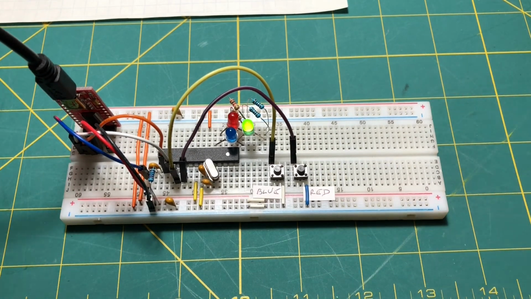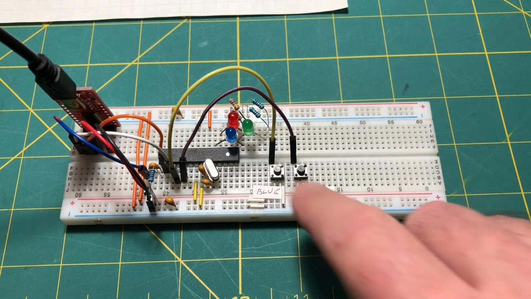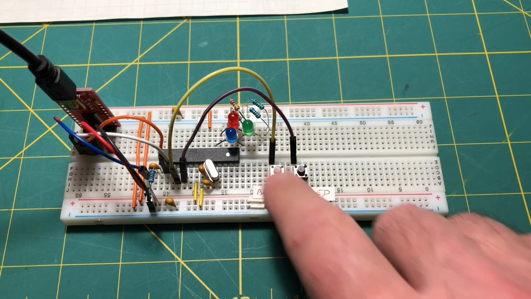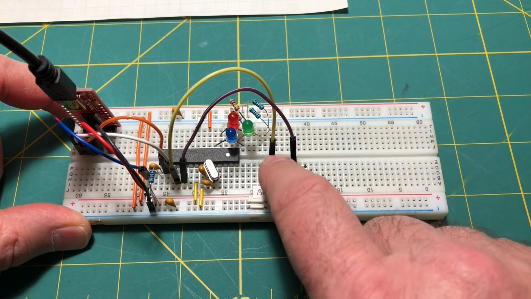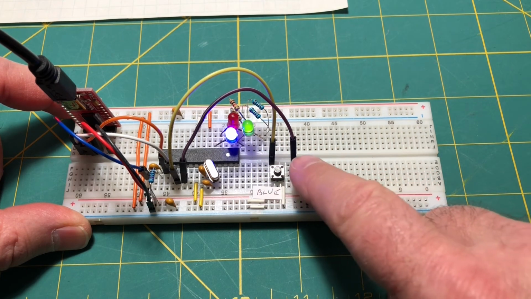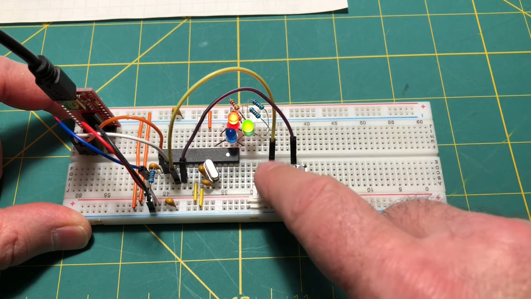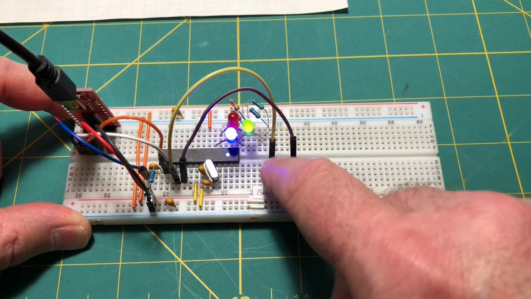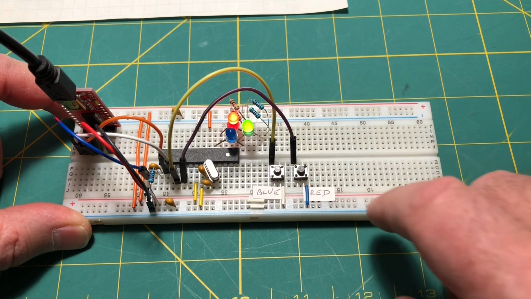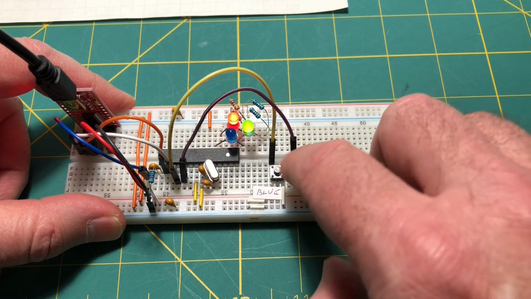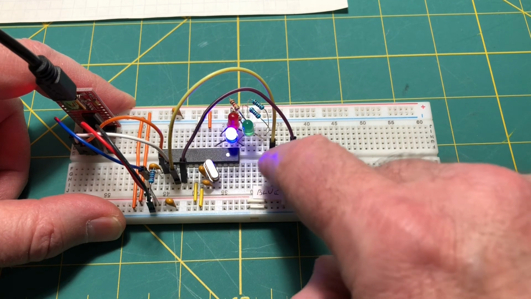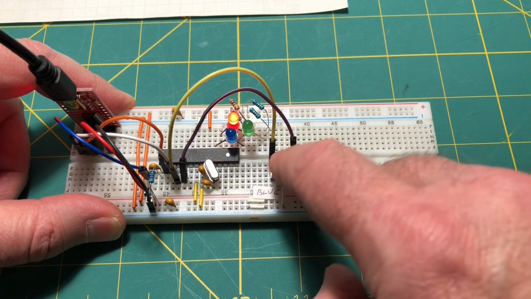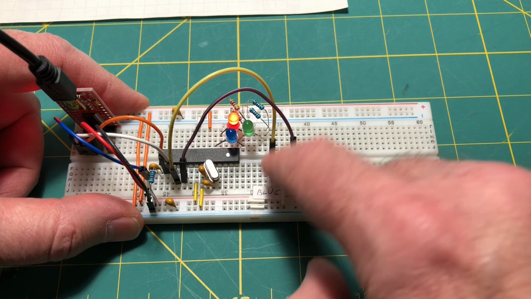Okay, so I've uploaded the external interrupts sketch, and once again the green LED is flashing. So let's try hitting the blue button. Okay, blue. Hit the red button. Red. Blue. Red. Blue. Red. I'm giving these very, very quick key presses. Seems to be recognizing the key press every single time. See how fast I can go with these.